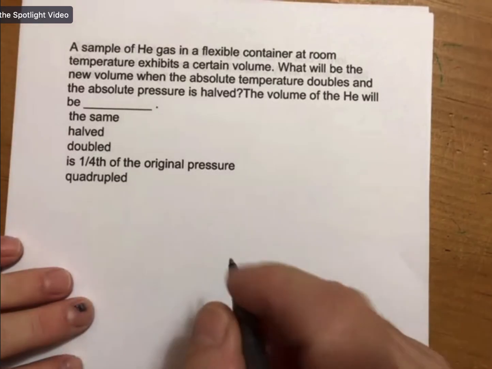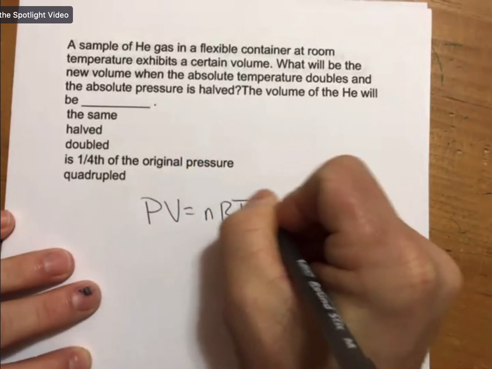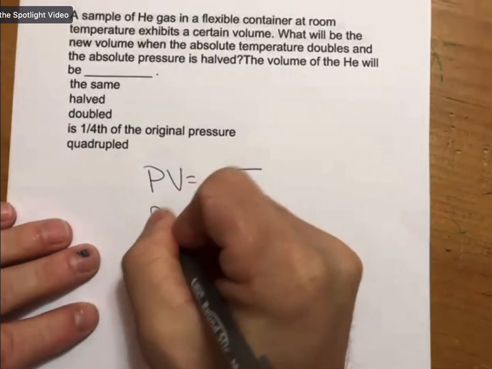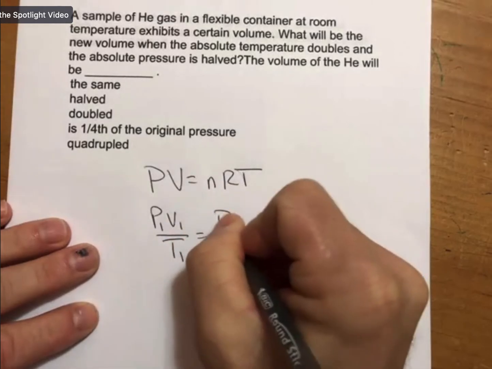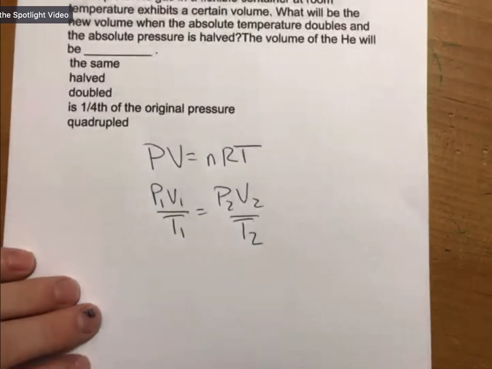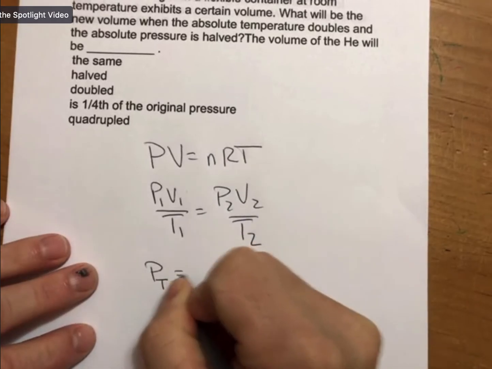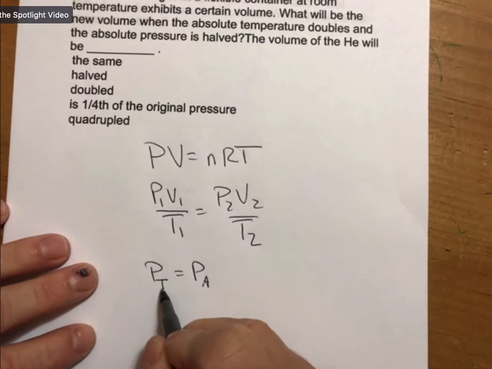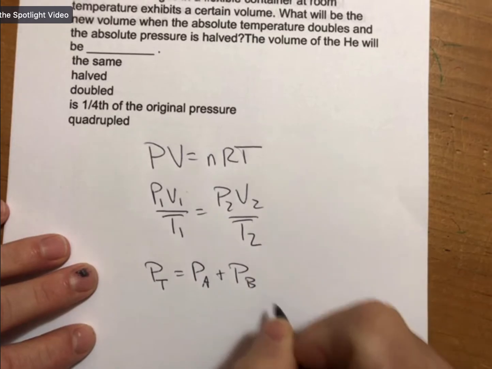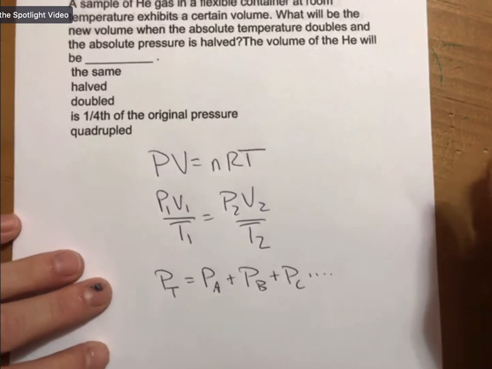there's a couple ways to approach this, and there's only really two gas laws. Well, maybe three. There's the ideal gas law, PV equals nRT. There's P1 V1 over T1 equals P2 V2 over T2, and that's the combined gas law. And then the third one is Dalton's law of partial pressures. P total, which is the total pressure, equals the partial pressure of one substance plus the partial pressure of a second substance plus a third, with as many substances as you have.